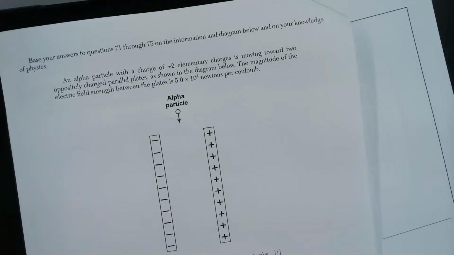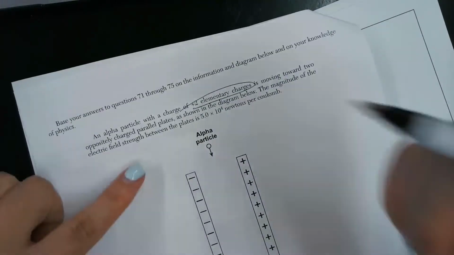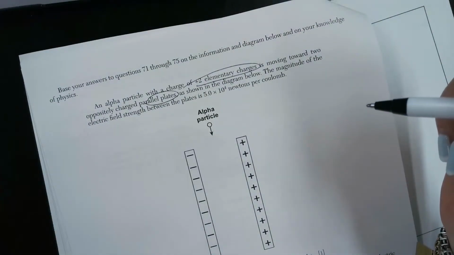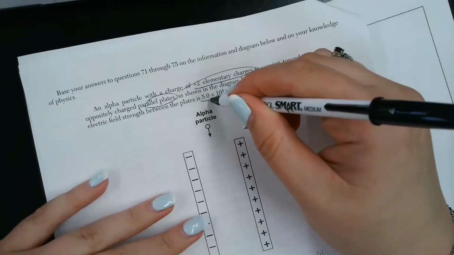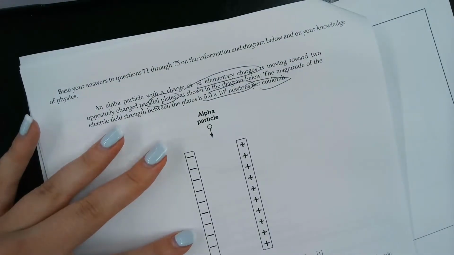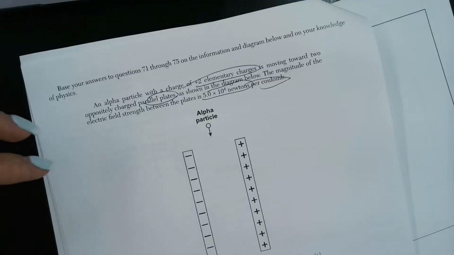We're almost done here. How exciting. An alpha particle with a charge of positive two elementary charges is moving towards two oppositely charged parallel plates, as shown in the diagram below. The magnitude of the electric field strength between the plates is 5 times 10 to the 4 newtons per coulomb. Determine the charge of an alpha particle in coulombs.